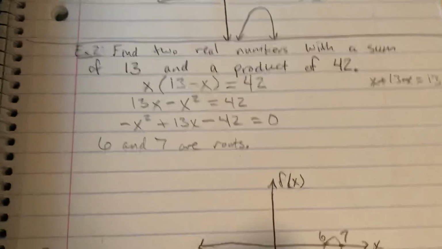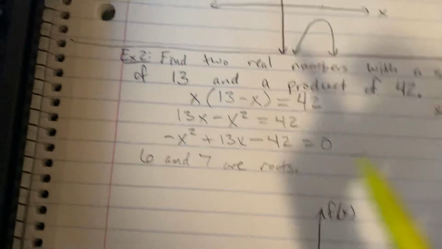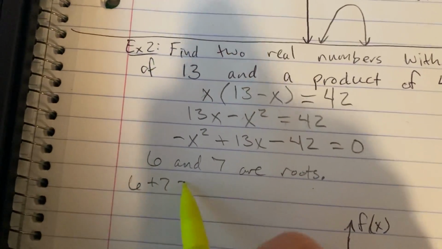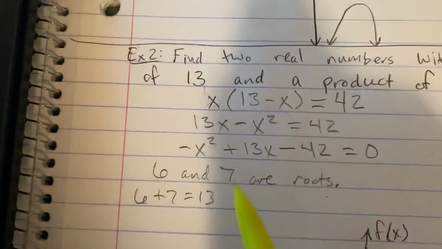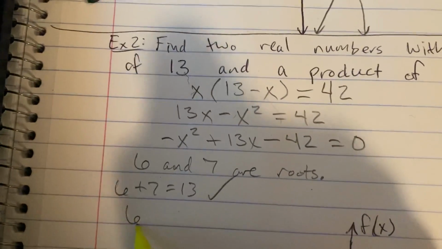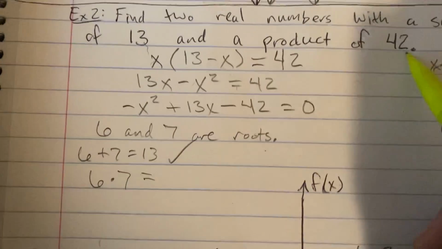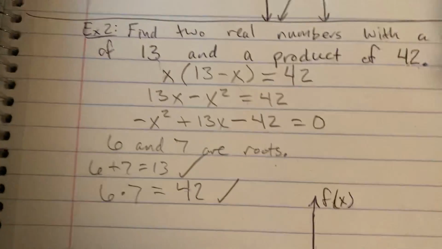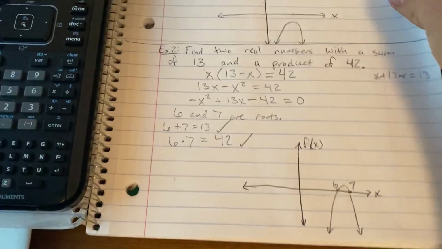So again, let's just double check to make sure that 6 and 7 would satisfy this. 6 plus 7 equals 13, right? Yep, so that checks out. And then lastly, we need 6 times 7 to equal, what's 6 times 7? 42, and it checks out. Perfect. So 6 and 7 would be solutions to this problem.